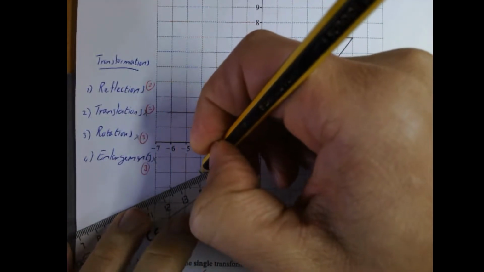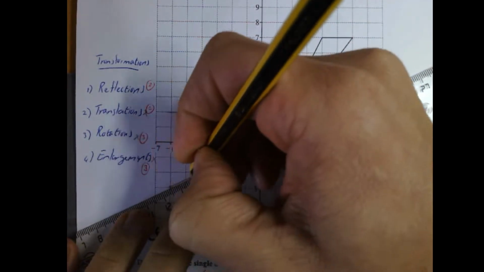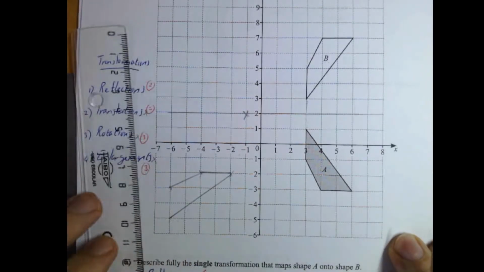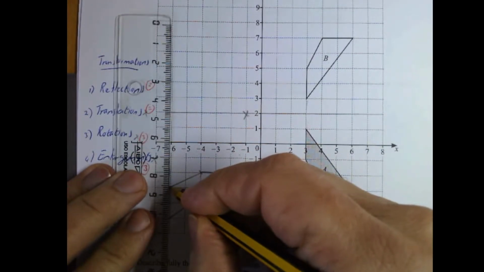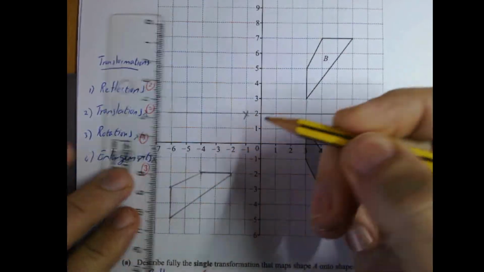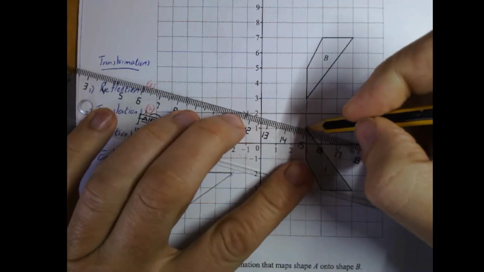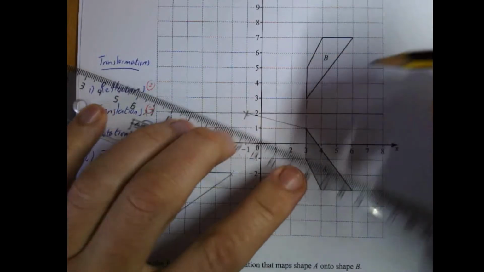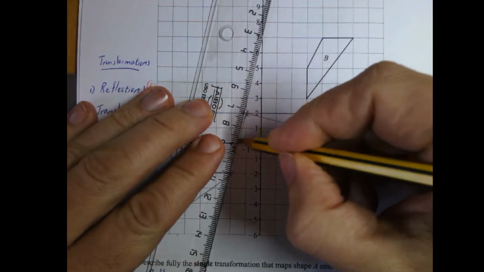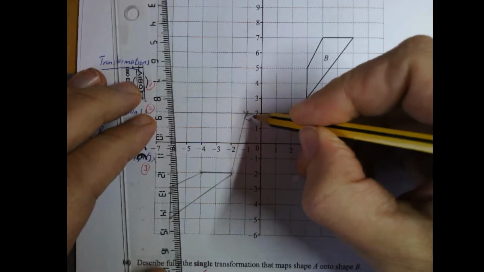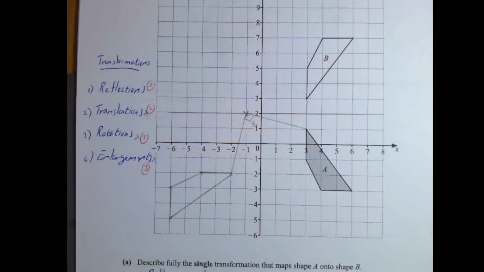Make sure the shape doesn't change in any way or form. And there we go. You can also check, it's a 90 degree turn. If we connect that acute angle with this new shape, see, we've got a 90 degree angle there. We know it's correct.